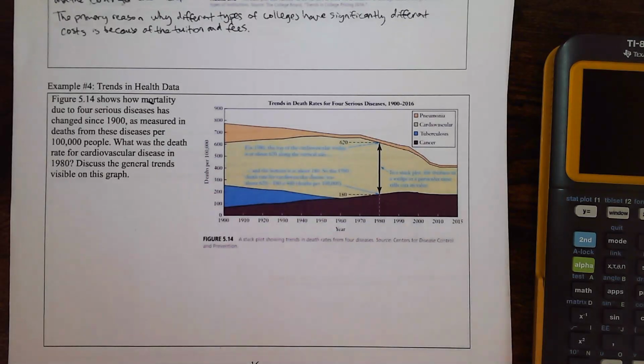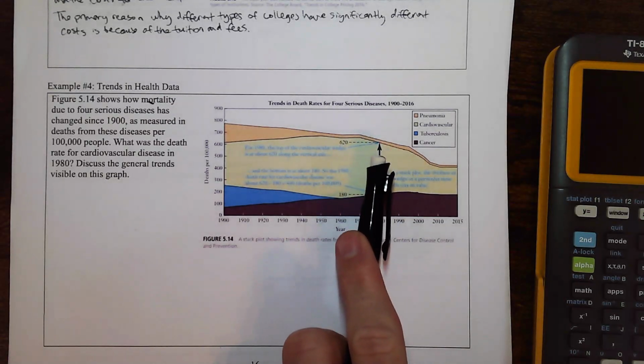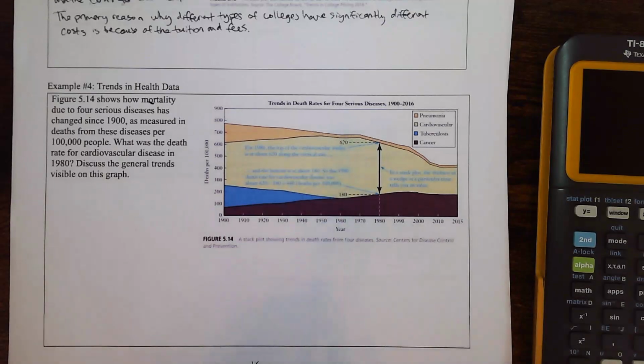So each disease has its own color-coded region or wedge, identified in the key in the upper right. The thickness of any wedge tells you its value at that time. So for 1980, the cardiovascular wedge extends from about 180 to 620 on the vertical axis, so its thickness is about 440. Therefore, the death rate in 1980 for cardiovascular disease was about 440 deaths per 1,000 people.